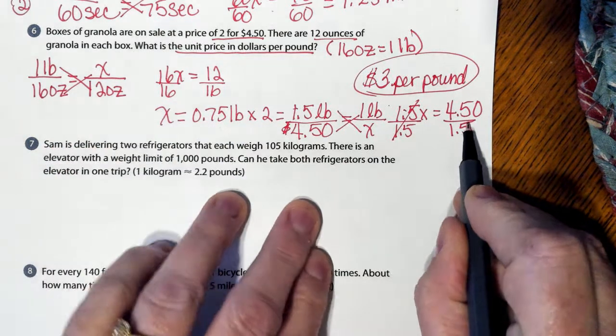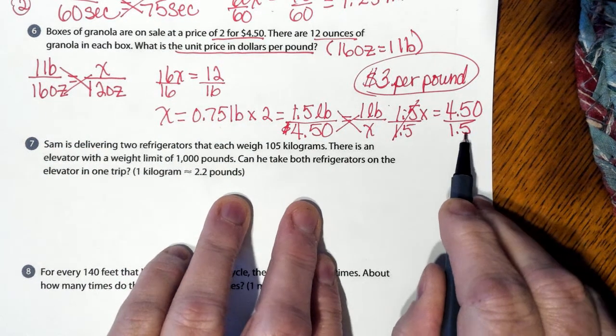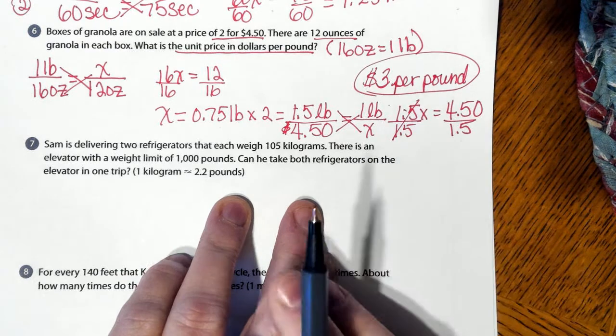Because when you do 4.5 divided by 1.5, it's 3. So that's how much for 1 pound.